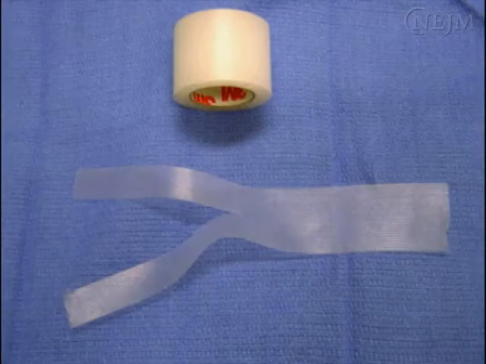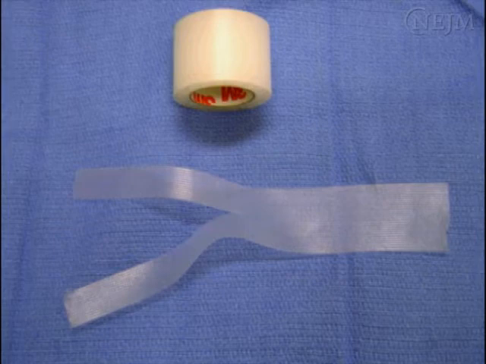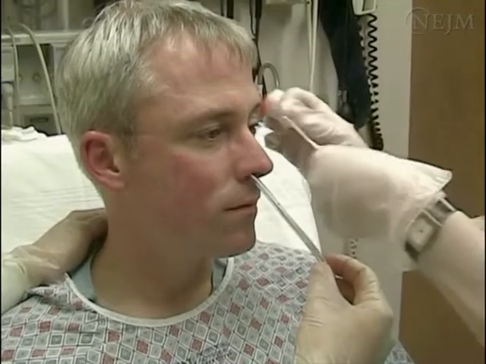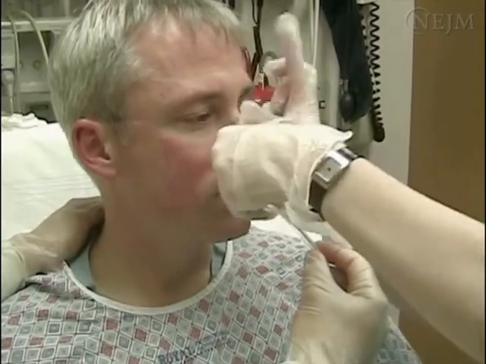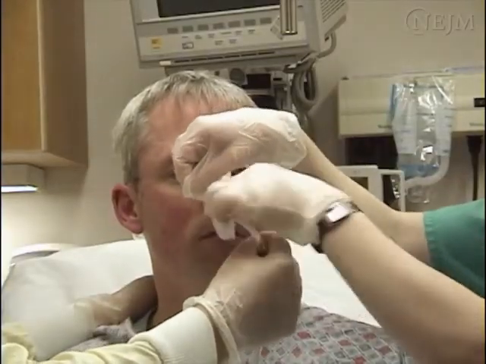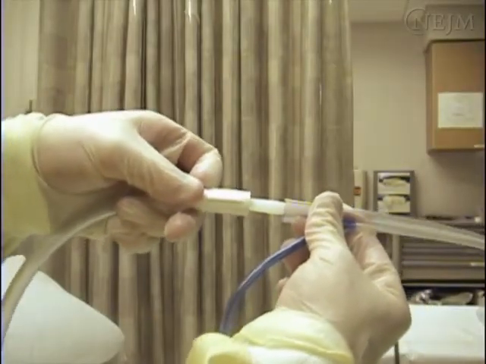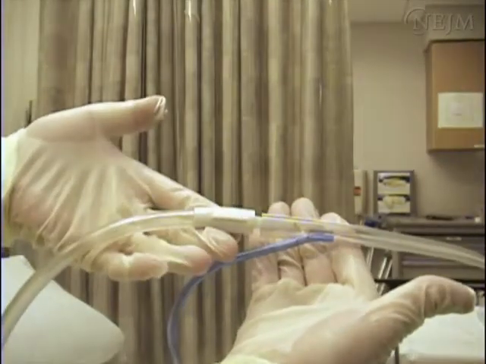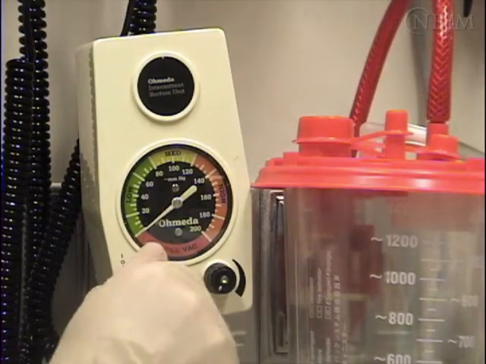Take a 5 to 7 centimeter strip of adhesive tape and tear it vertically for 1/2 of its length. The wide section is placed across the patient's nose, and the two tails are then wrapped in opposite directions around the NG tube. You may now connect the nasogastric tube to suction. Turn on the suction and adjust the vacuum force as desired.